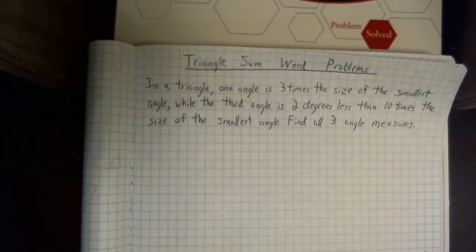Hey everybody, today we're talking about triangle sum word problems. Now, word problems tend to be a student's worst nightmare. Don't let them be. There's nothing different mathematically in these problems than what we've already been doing. The only thing that's different is that they're writing it down in word form instead of in number form. So, I'm going to give you a couple of tips as to how we can break down the problem to make it easier for us to work with.